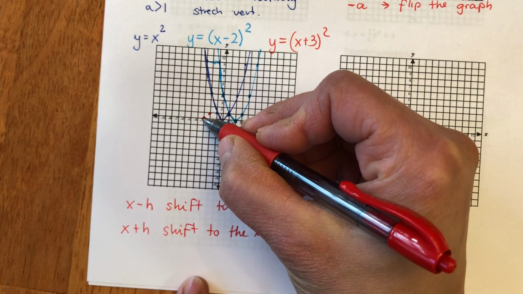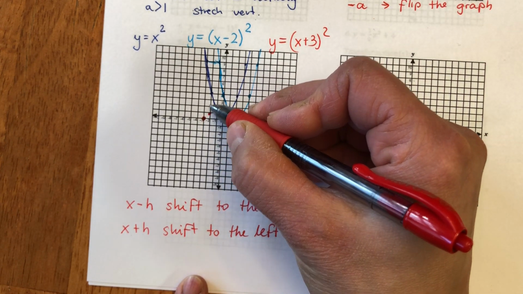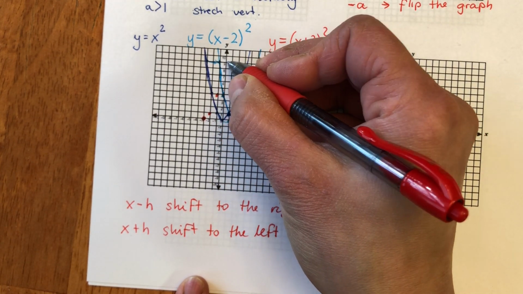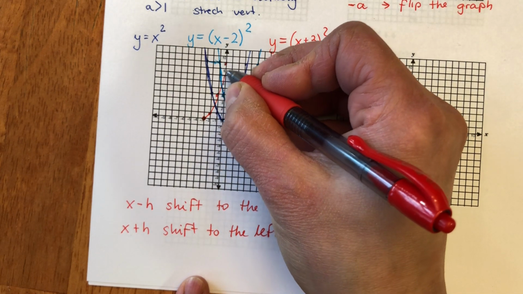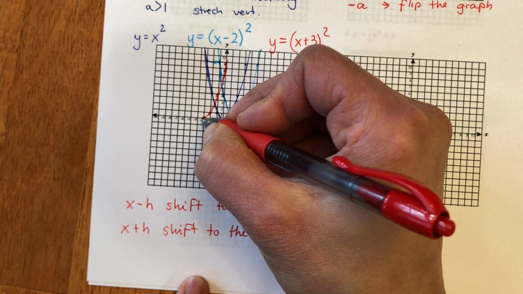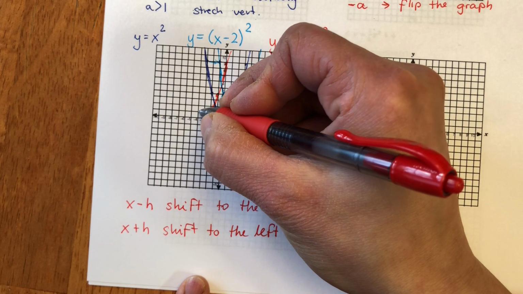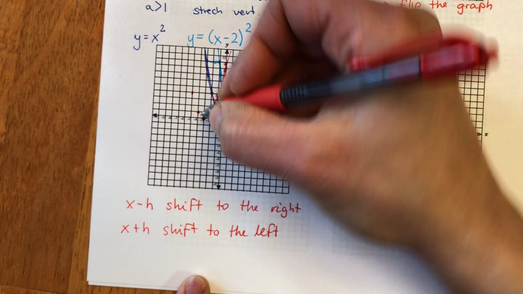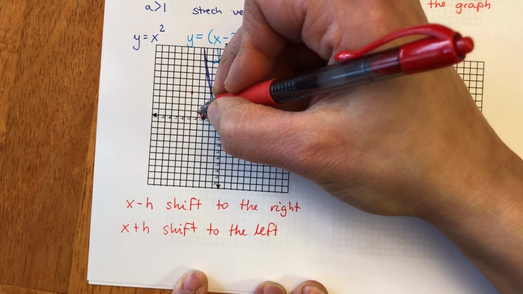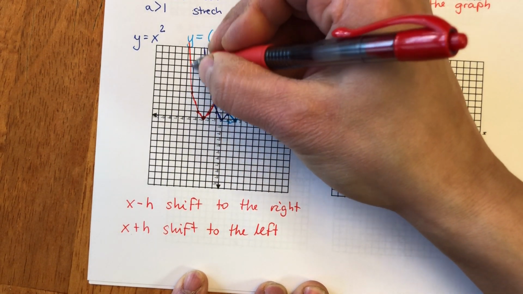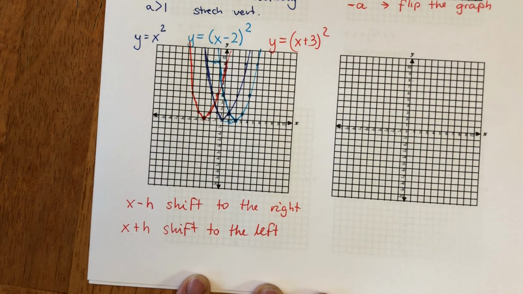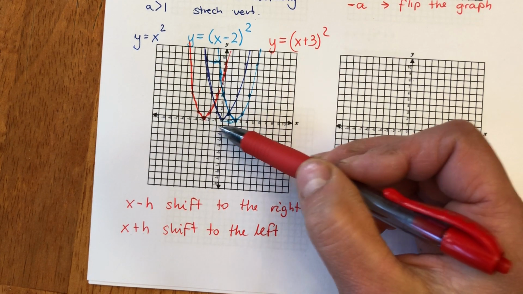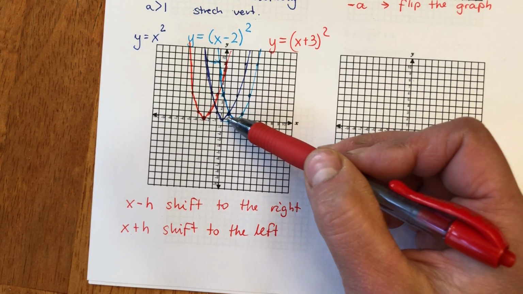So from here, knowing that this is your vertex, 1 up, 1 over, 3 up, 1 over, 1, 2, 3, 4, 5 up, 1 over. This is one part of your parabola, almost perfect. Again, if you don't have a printer and you don't have the ability to print, make sure you make those pictures as nice as possible so I can actually read them. Here we go. So the red graph is shifted to the left. This graph is shifted to the right.